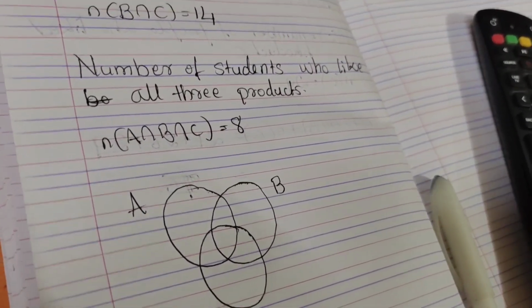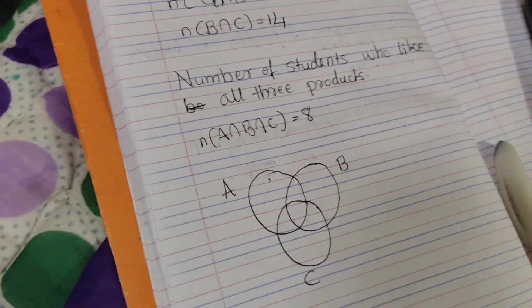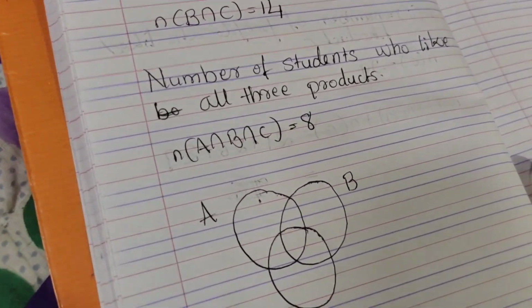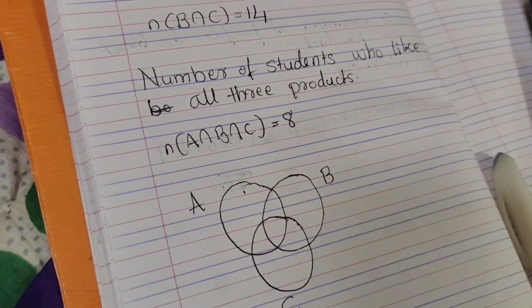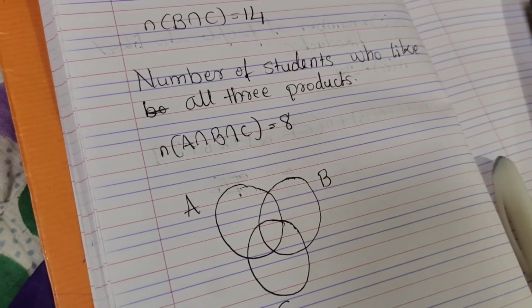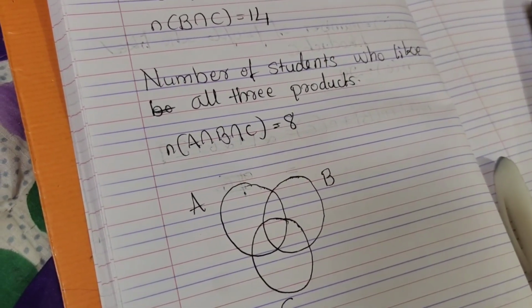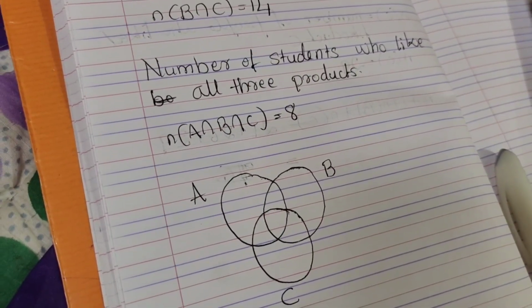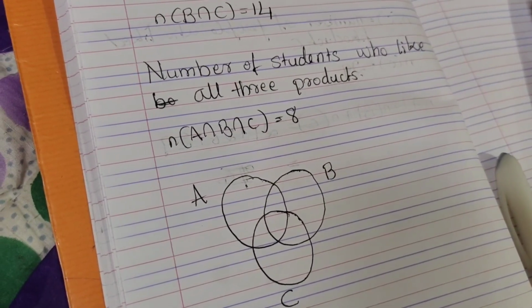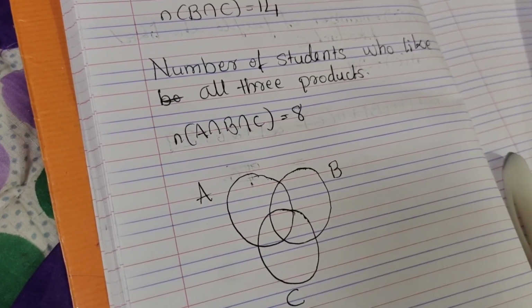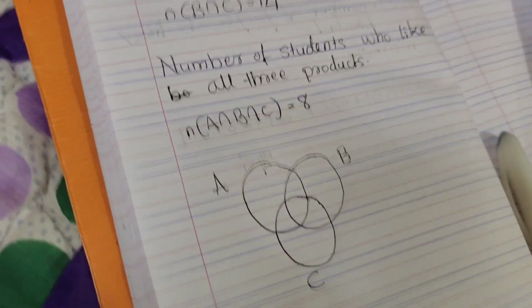Let's make a Venn diagram. Here I have already made it for you. We have to make three circles, since there are three different products: for product A one circle, for product B a second, and for product C a third circle. We have to overlap these circles such that all three of them meet at at least one point.